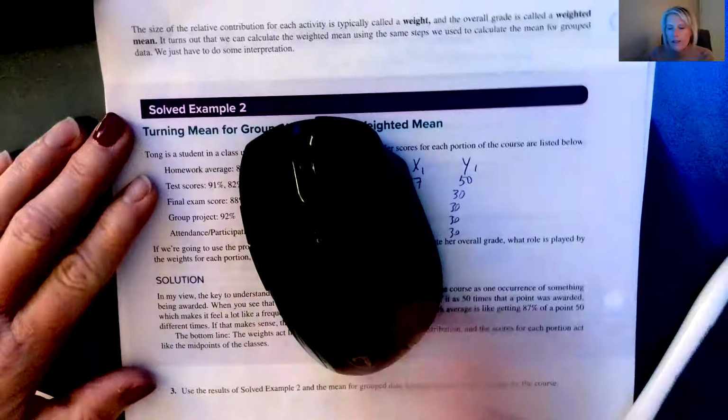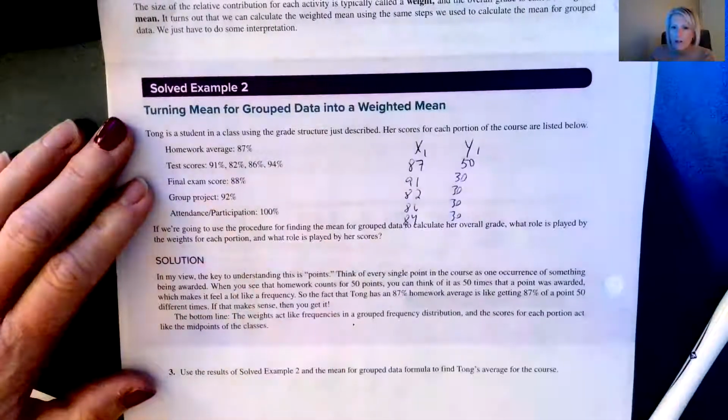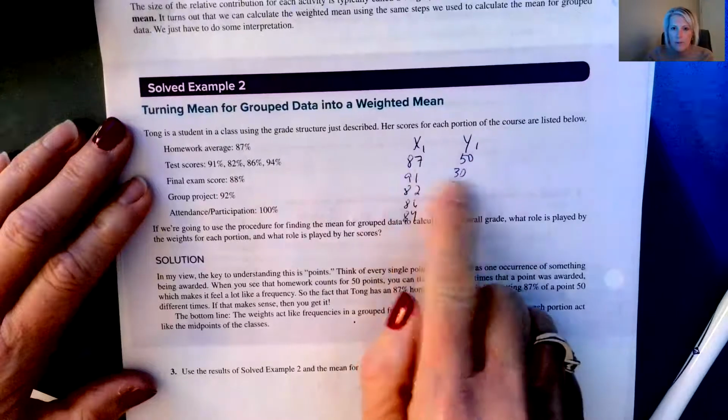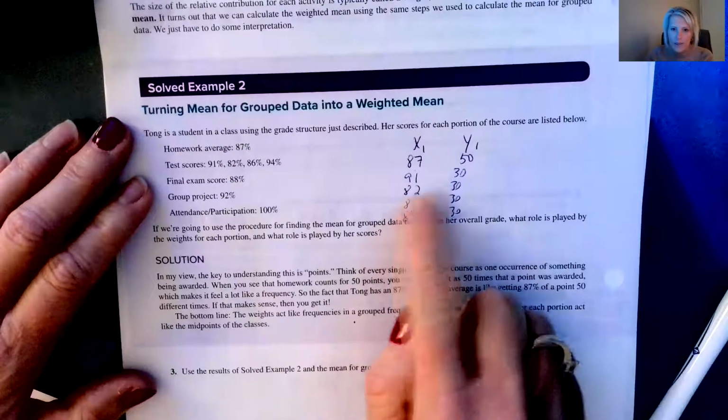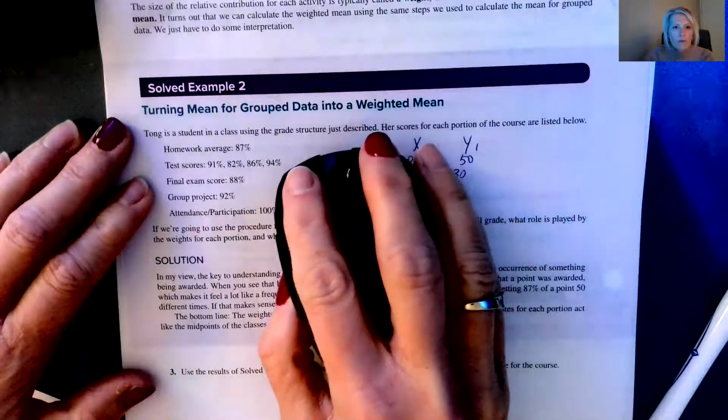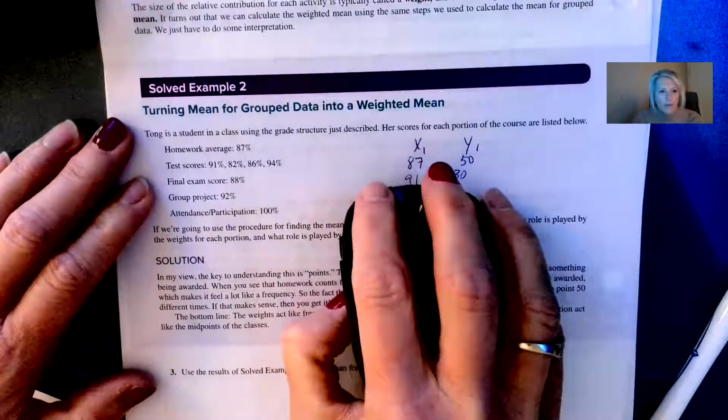I kind of think of it like this when I explain things to students too, that you're earning a percentage of each of these points. You're earning 91% of these 30 points. You're earning 82% of these 30 points. So let's go put it in Desmos and see if we can make some sense out of it.